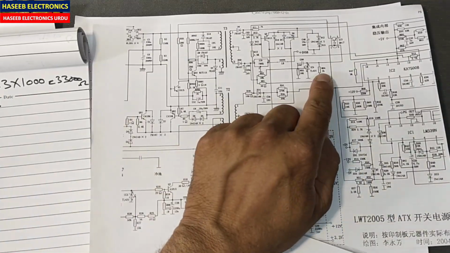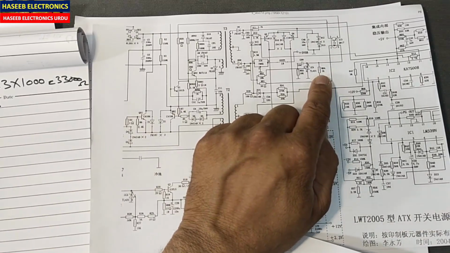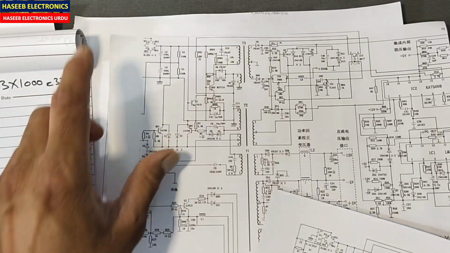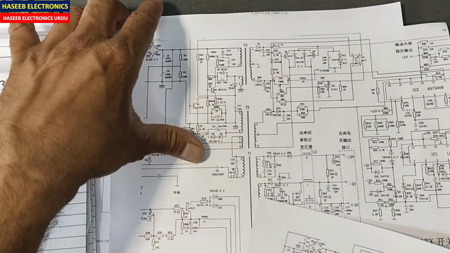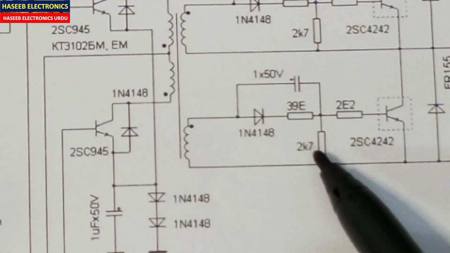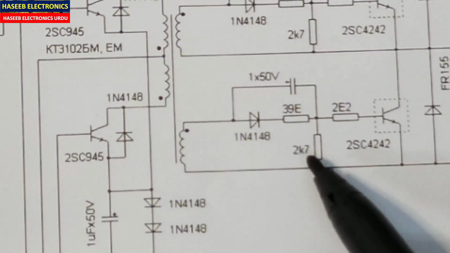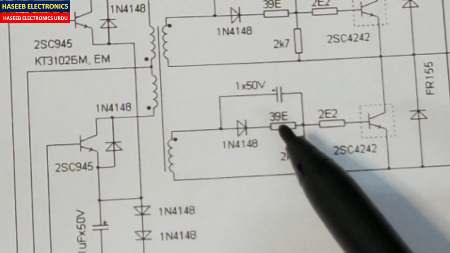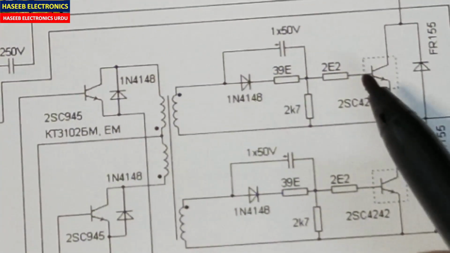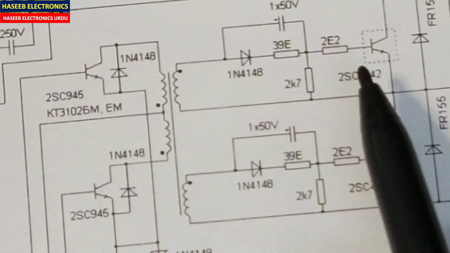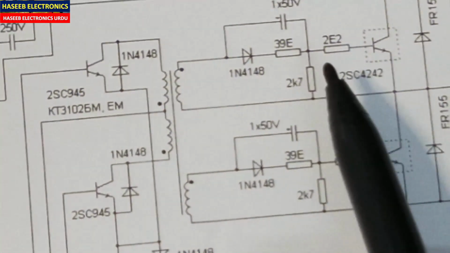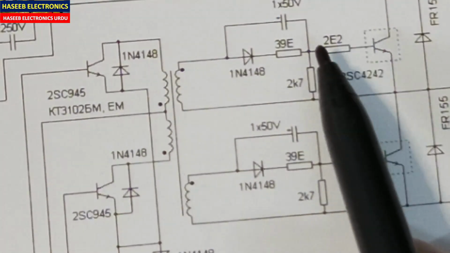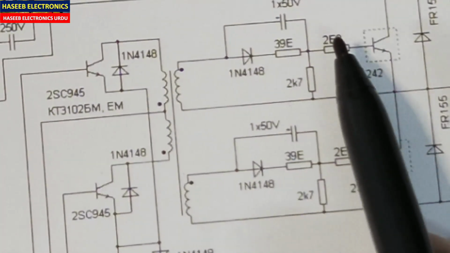Here it is given 1K, that's okay, 1K, 100K, that's nice, 10 micro, that's okay, 2K7, 2.7 kilo ohm, 39E, it is 39, 2E2, 2.2 ohms. Now if we see here a number 2E2, that means 2.2 ohms. 2R2 or 2E2, that is 2.2.